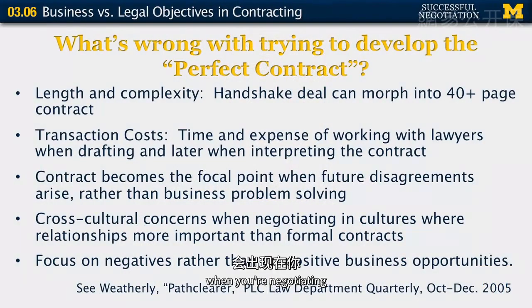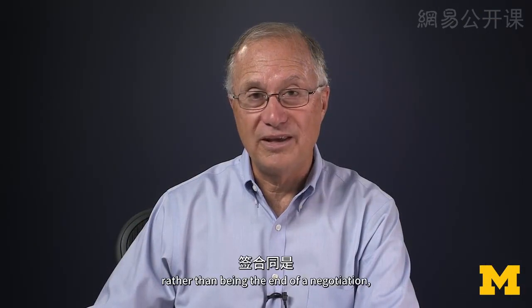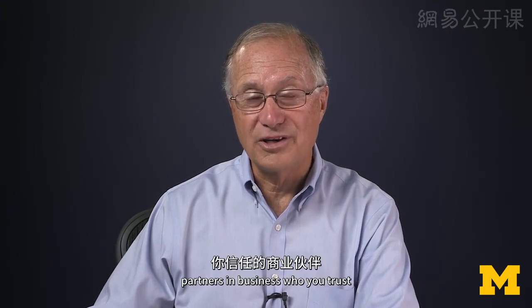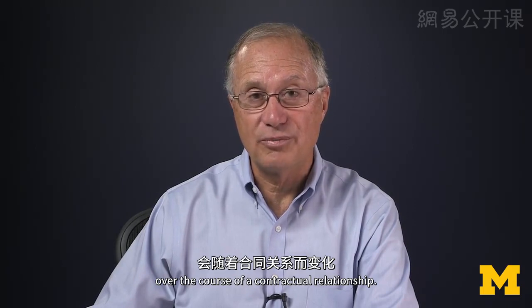There are big problems when you're negotiating a cross-cultural contract, because in certain cultures, the focus is more on relationships than it is on a legal document. In some cultures, rather than being the end of a negotiation, signing the contract is the beginning of a negotiation, and the focus is on finding partners in business who you trust and who you can work with and continue to negotiate, realizing that circumstances change over the course of a contractual relationship.